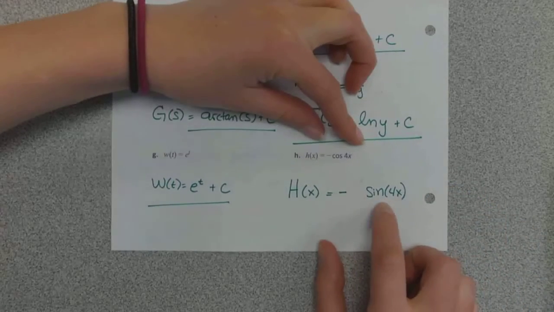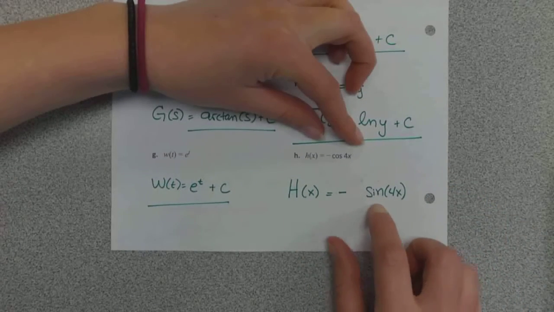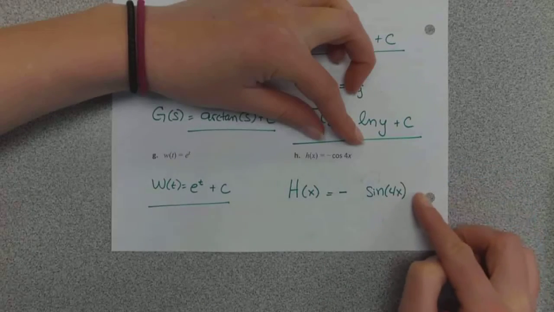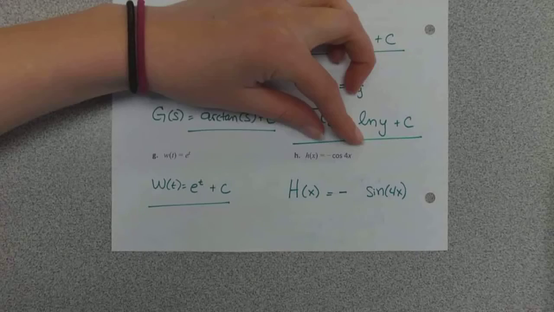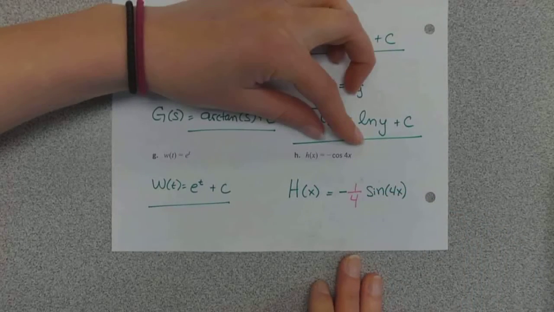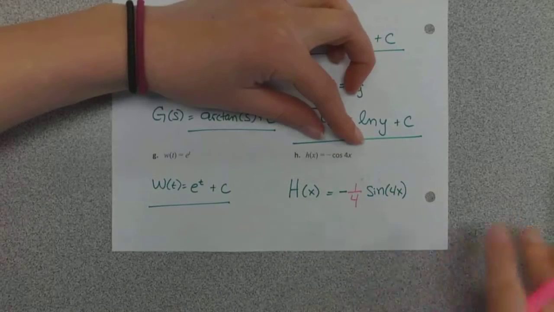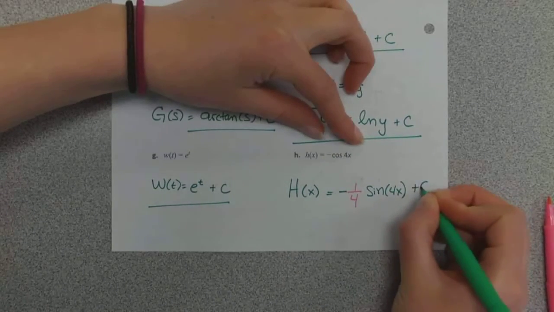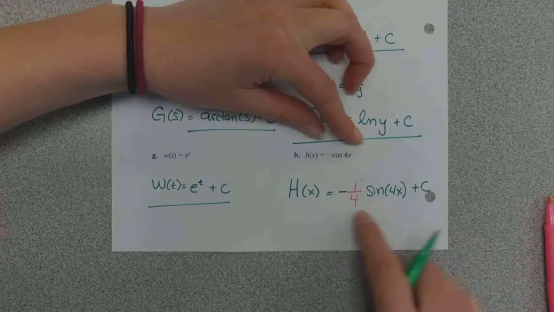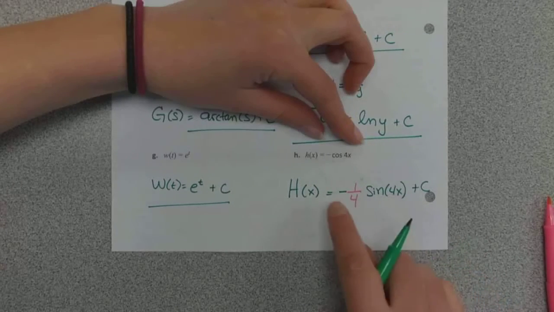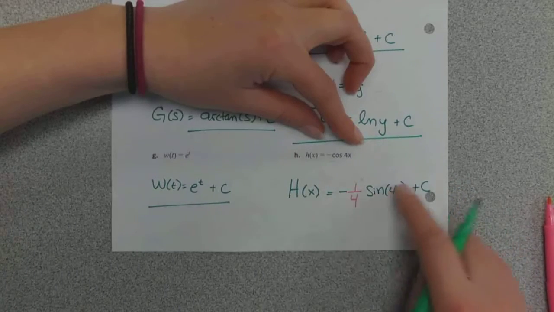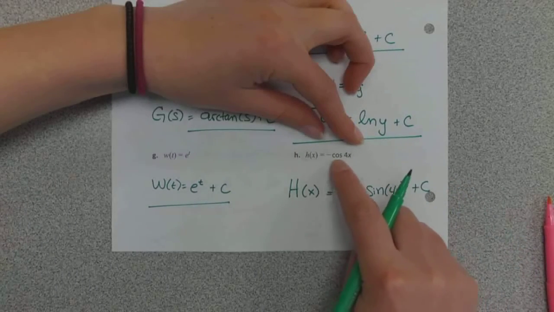But just a second, if you took the derivative of negative sine of 4x, you would have gotten negative cosine of 4x times 4, right? So this has to be negative 1/4 sine of 4x, plus c again, so that when you do its derivative, you can still apply your chain rule. Because the derivative of negative 1/4 sine of 4x is negative 1/4 cosine of 4x times 4, and so the 4's would cancel.